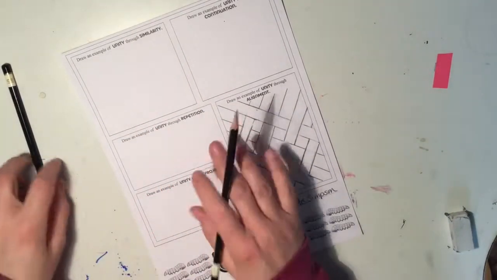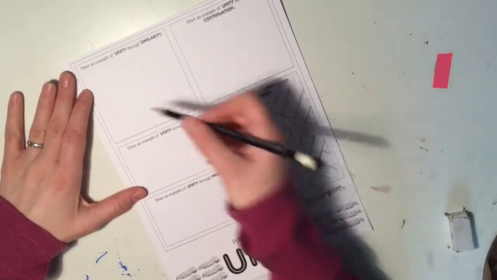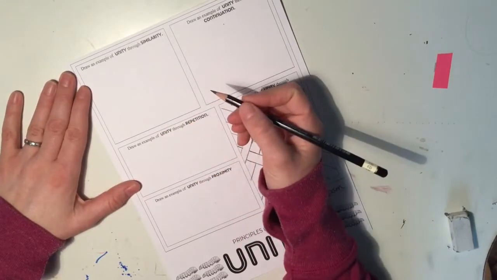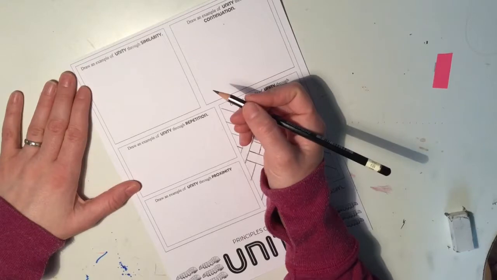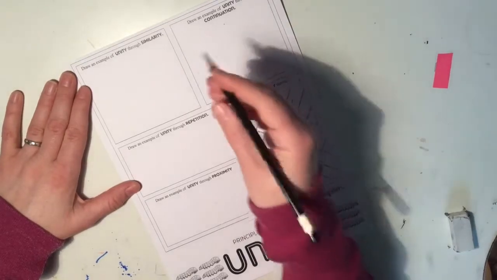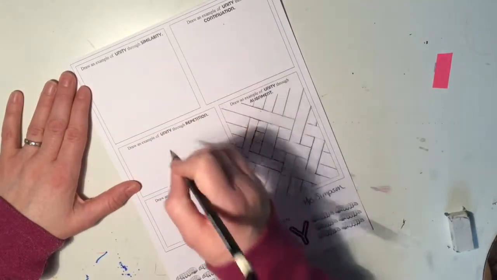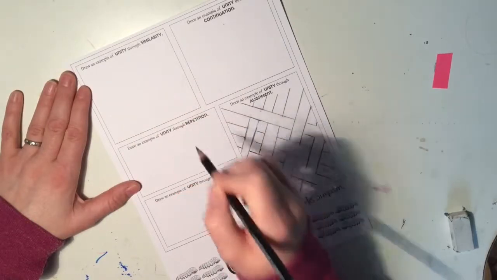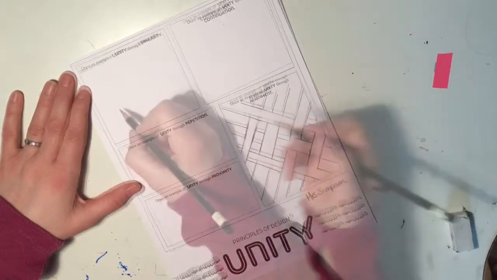So what I'm going to do here is draw just a little example using a more free-formed organic shape. And I'm going to keep that shape the same throughout the whole image here. That's going to show that similarity and create a sense of unity.